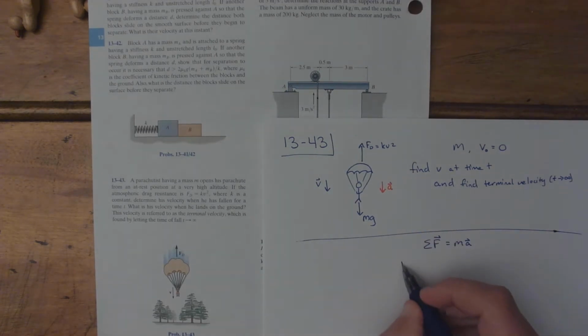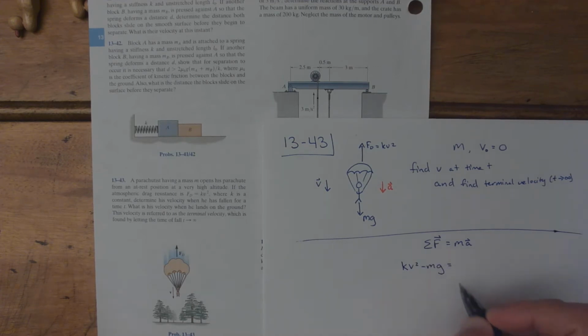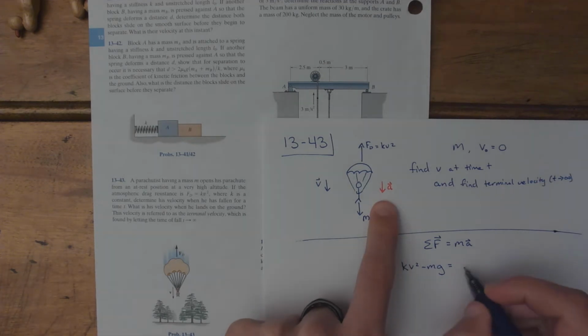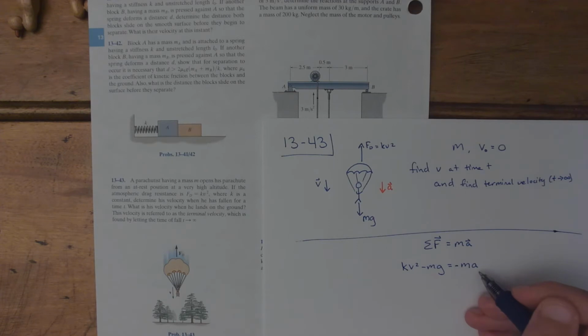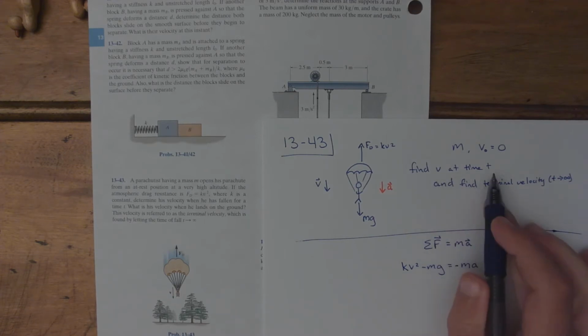So when I sum up the forces, I'll say kV squared minus mg. That's equal to the mass times the acceleration, but I just want to use the magnitude of the acceleration. Since it's pointing downwards, I'm going to say minus ma, and this acceleration is the magnitude, so this should be positive. I already took care of the direction with this negative sign here. The reason that I want to do that is because I'm going to replace the acceleration in this equation, because I'm looking for the velocity as a function of time.